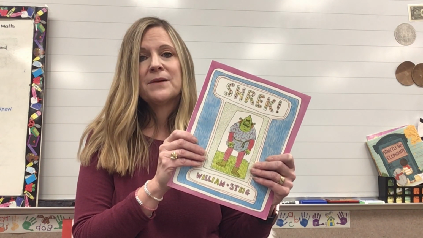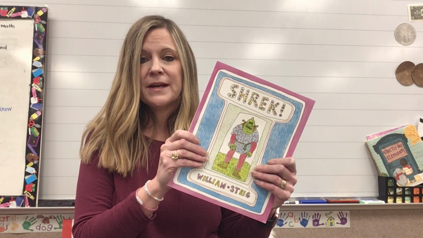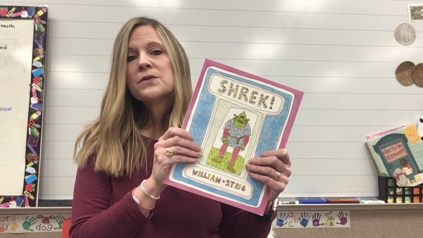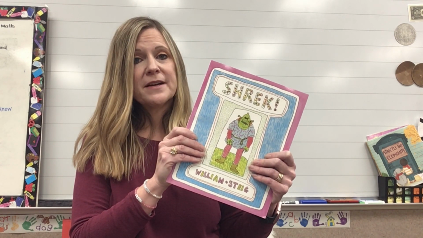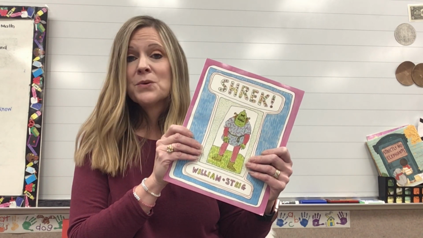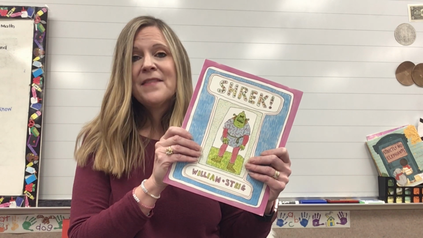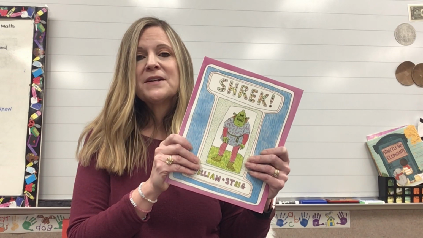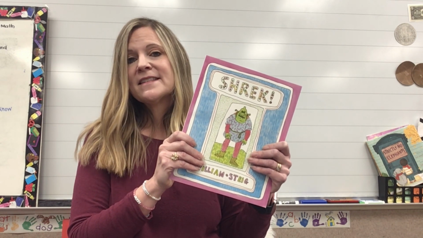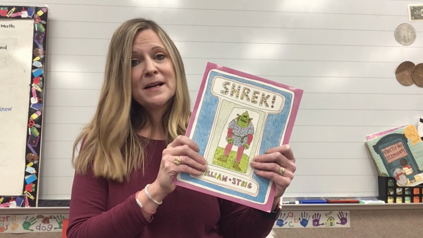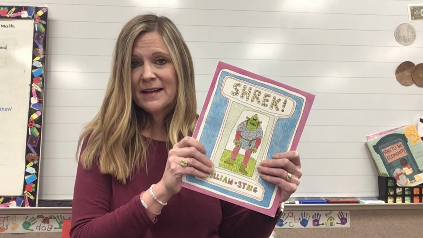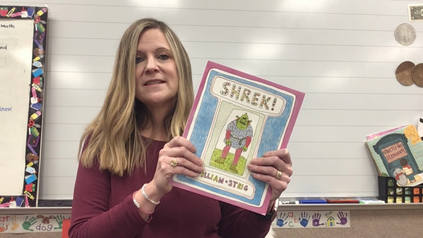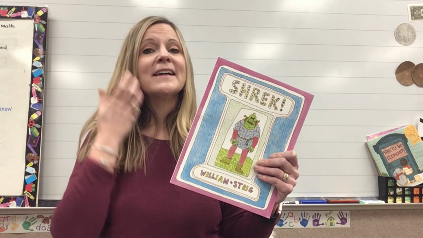And then you can hit play when you're ready to move to the next category, which is what would you hear? Think about what words you could use to describe what Shrek's voice might sound like, noises that he might make, and then hit pause and fill out your chart. When you're ready to move on to the next one, it's your sense of taste. Now, I would not recommend tasting Shrek, but I do recommend using your imagination to describe the taste of things that Shrek might like to taste.